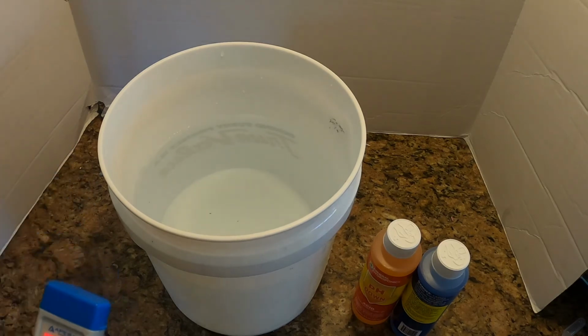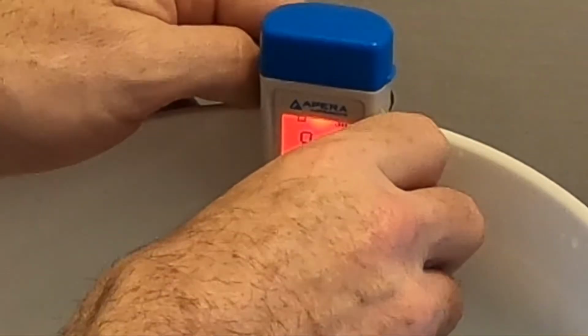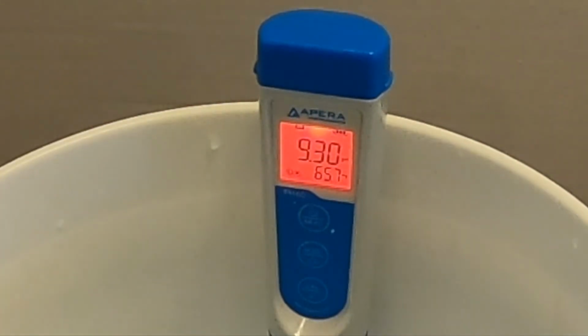Normal clean rain has a pH value of 5.0 to 5.5, which is slightly acidic. However, when rain combines with sulfur dioxide or nitrogen oxides, the rain becomes much more acidic. Typical acid rain has a pH value of 4.0 to 5.0. Not necessarily the best thing to water with.